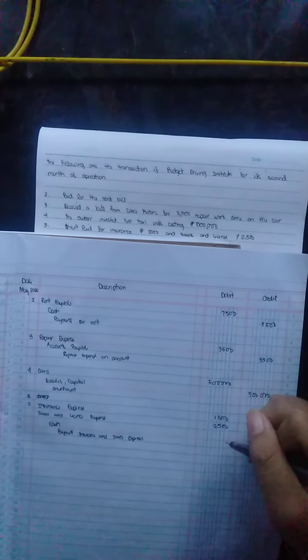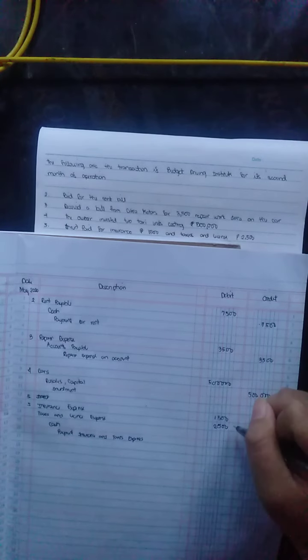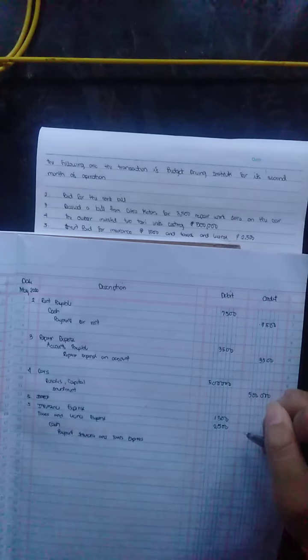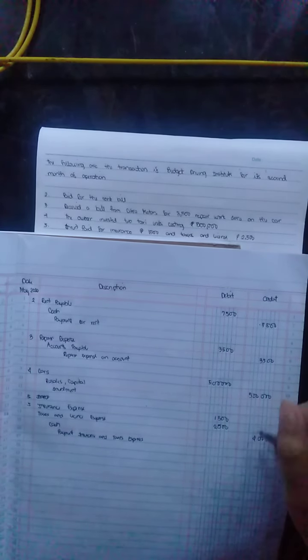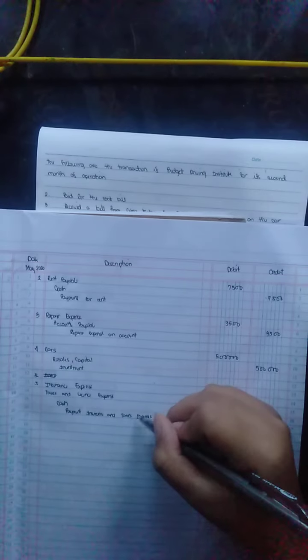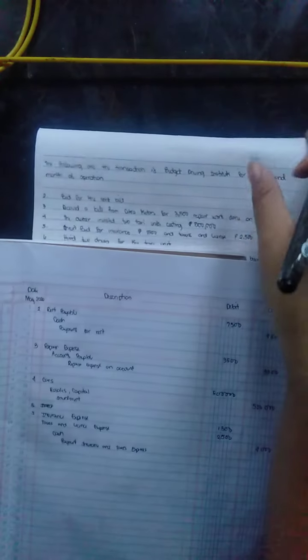So, on May 5, there is an increase in expense, particularly insurance expense. So, debit insurance expense for 1,500. And there is an increase also in expense, particularly taxes and license. So, debit taxes and license for 2,500. And there is a decrease in asset, particularly cash. So, credit cash for 4,000. And explanation, payment for insurance and taxes expenses.